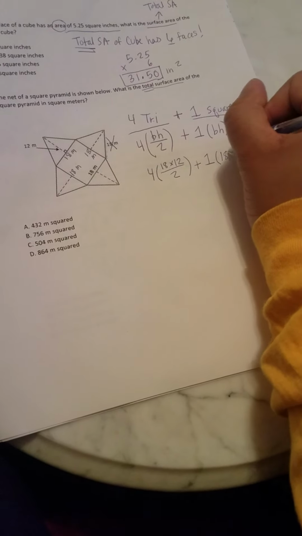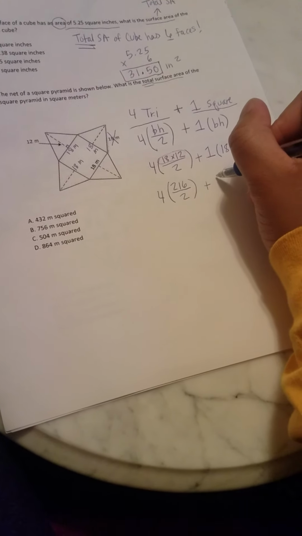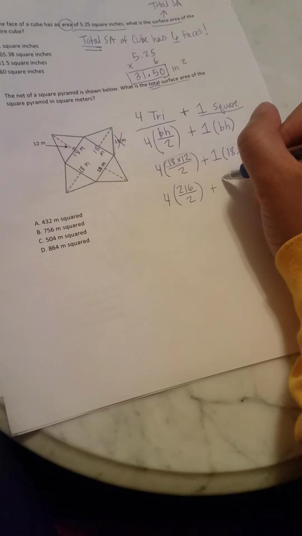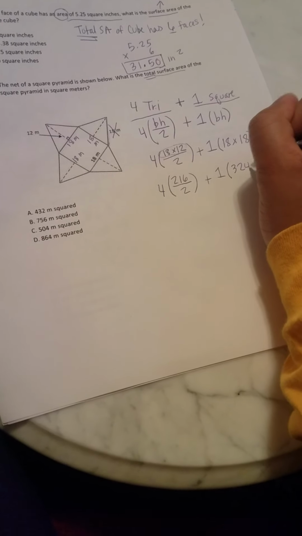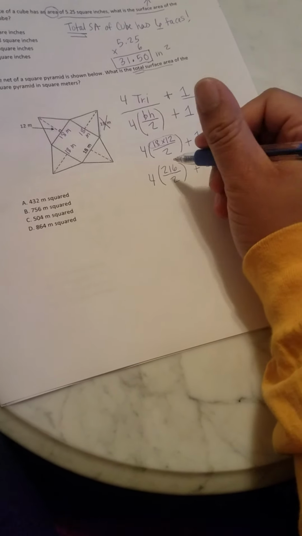Once you do that, you're just going to solve. Remember, parentheses first. If you have a top and a bottom, take care of the top first. So 18 times 12 will give you 216 divided by 2, plus you have your 1. Now take care of parentheses. 18 times 18 would give you 324. Okay. Now still taking care of parentheses first. You got to do 216 divided by 2. That's going to give you 108. Plus 1 times 324 is going to be 324.